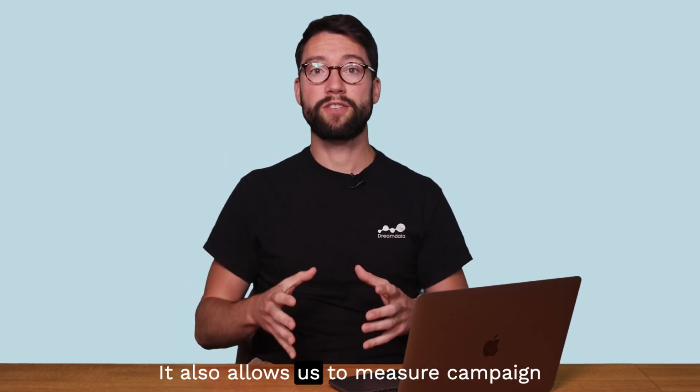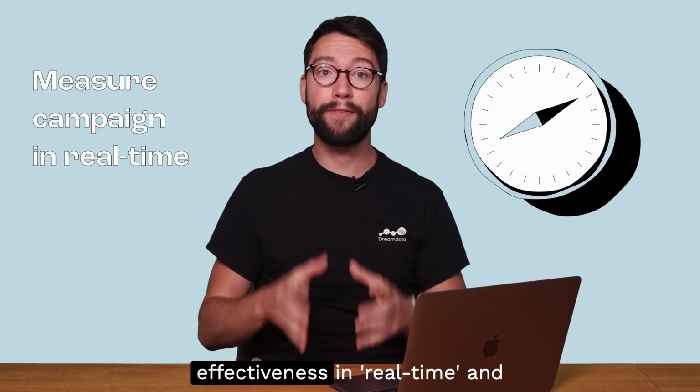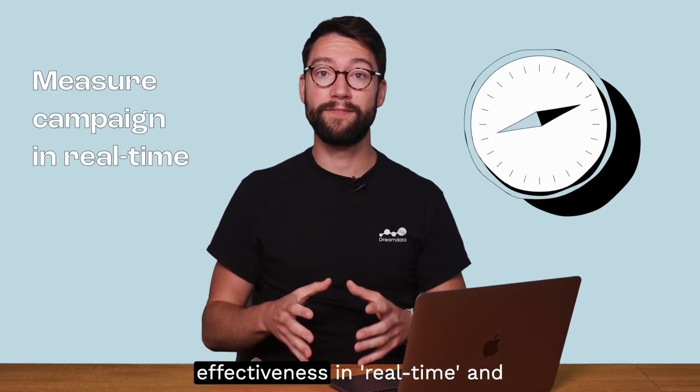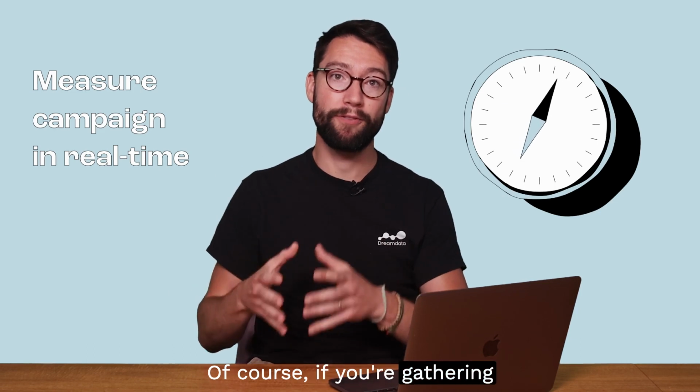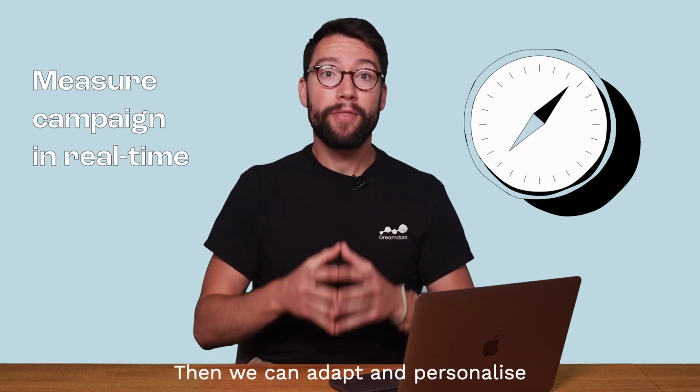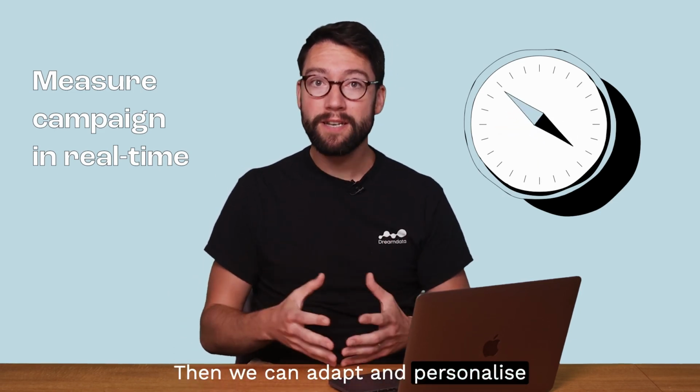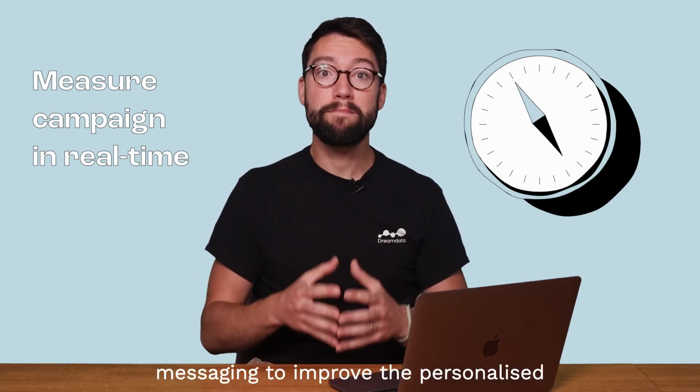It also allows us to measure campaign effectiveness in real time and modify your campaign accordingly, of course, if you're gathering the data dynamically. Then we can adapt and personalize messaging to improve the personalized experience of those campaigns.